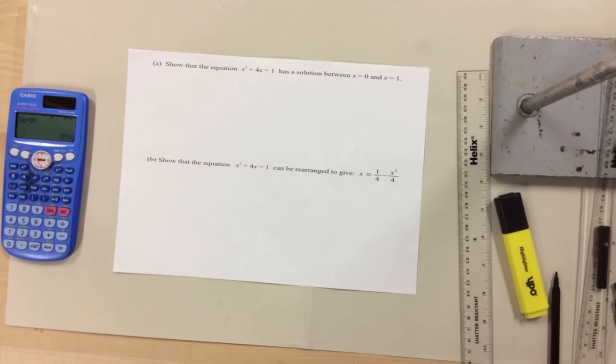Okay, so show that the equation x squared plus 4x equals 1 has a solution between x equals 0 and x equals 1. This seems familiar. I may have covered this one last time. Apologies if you've already seen it once. It doesn't hurt to see it more than once.